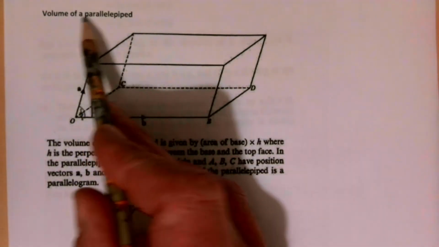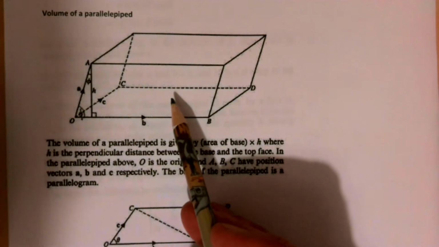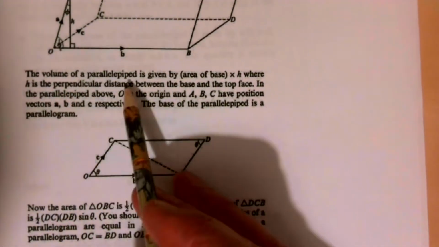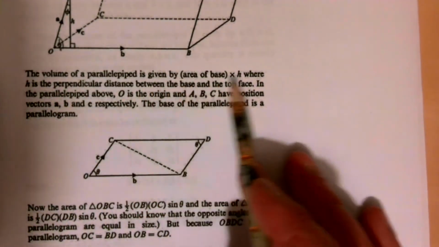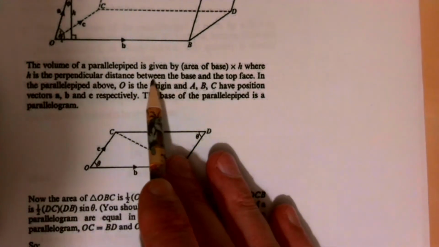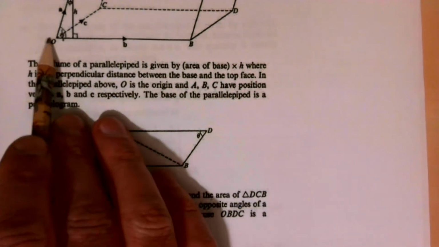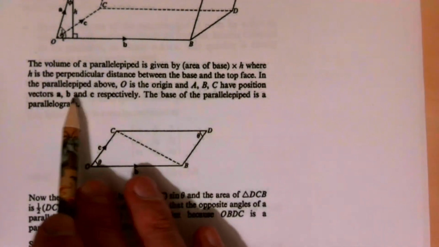So, the volume of a parallelepiped. That's like a kind of squashed box if you want to think about it, or you can think of parallelograms that are stretched up at angles, whatever way you want to think about this. The volume of a parallelepiped is given by the area of the base times the perpendicular height, h, where h is the perpendicular distance between the base and the top face. In the parallelepiped above, O is the origin, and A, B and C have position vectors a, b and c.